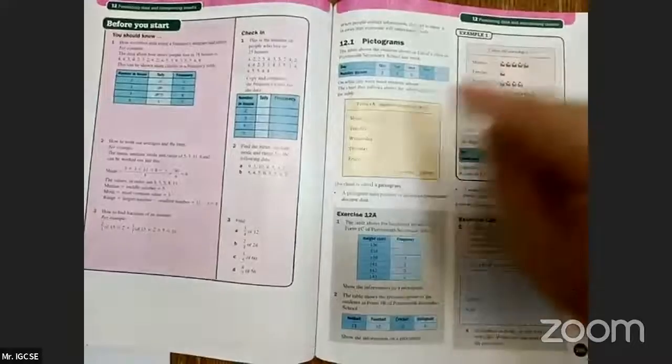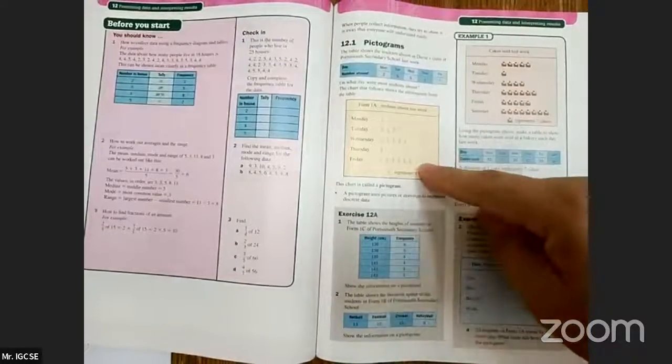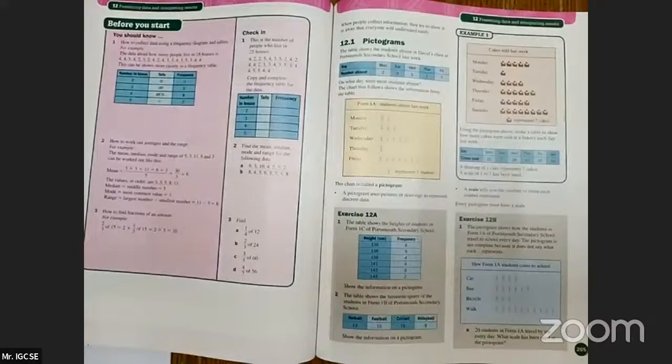From here, I know that this is the students' attendance from last week. I can see that Friday has the most. Thursday, everyone comes to school. Maybe they want to take the homework.